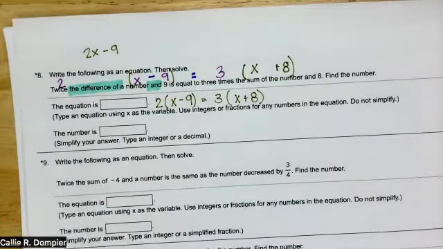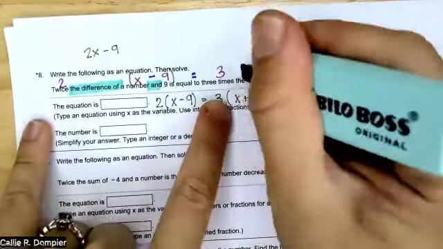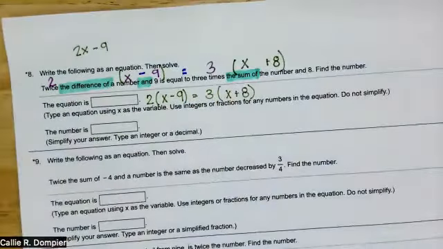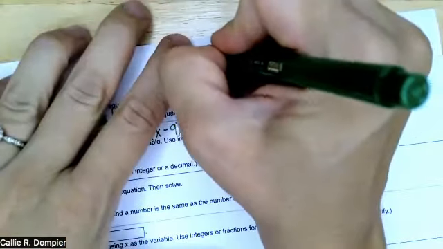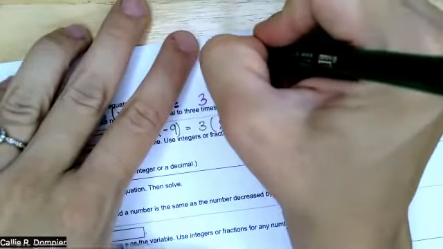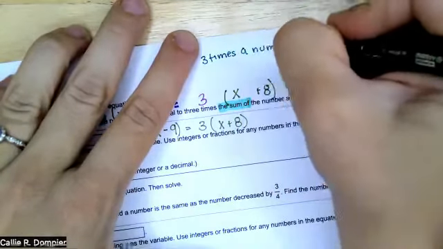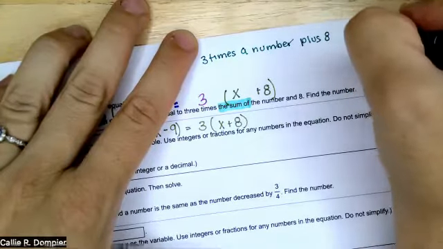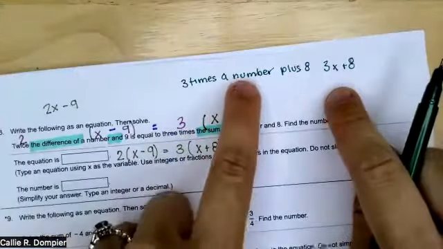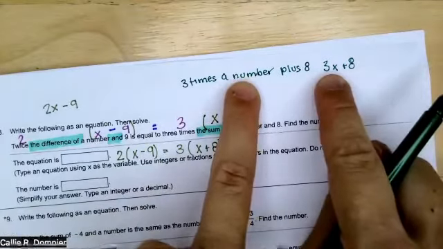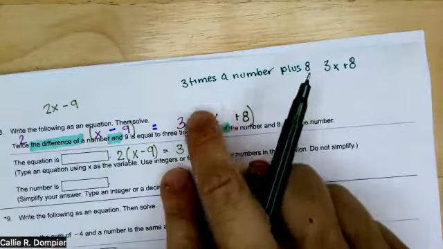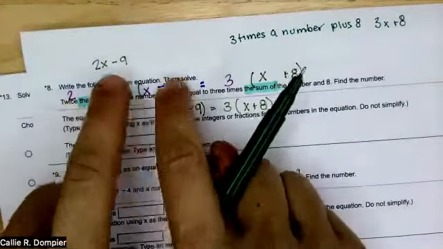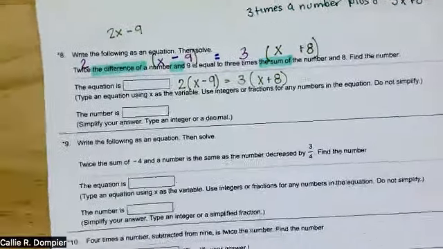Only use the parentheses if 3 times the sum of, okay? 3 times the sum of looks like this. 3 times a number plus 8 looks like this, okay? So if you see number first, no parentheses. If you see the operation first, put parentheses around the whole operation, okay? Here we saw the operation first, so we put parentheses around the whole operation.